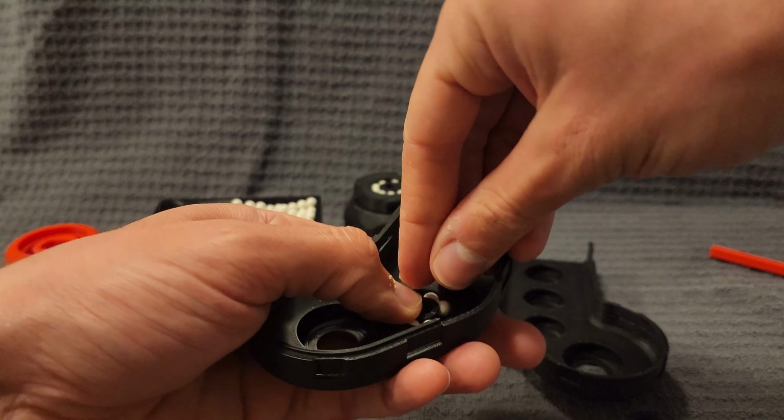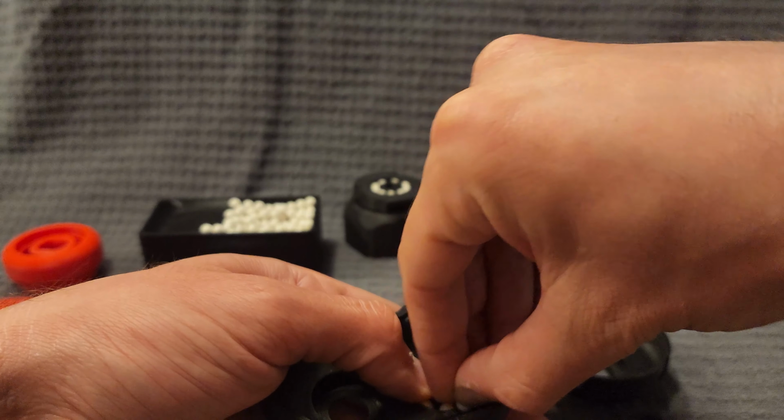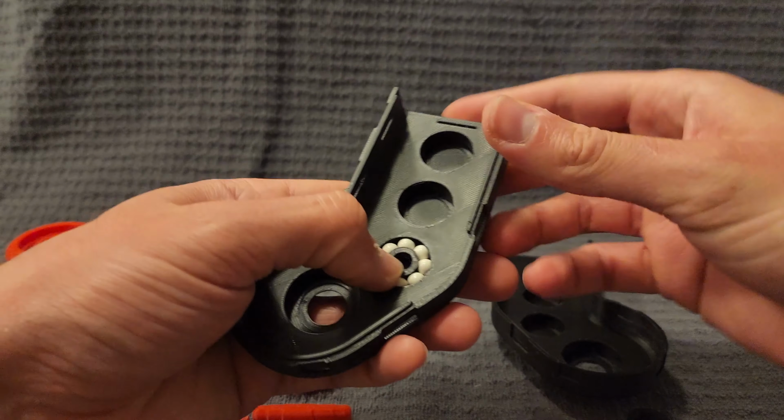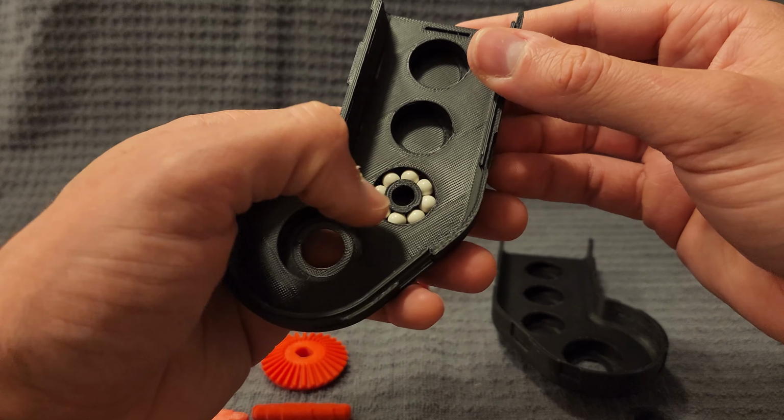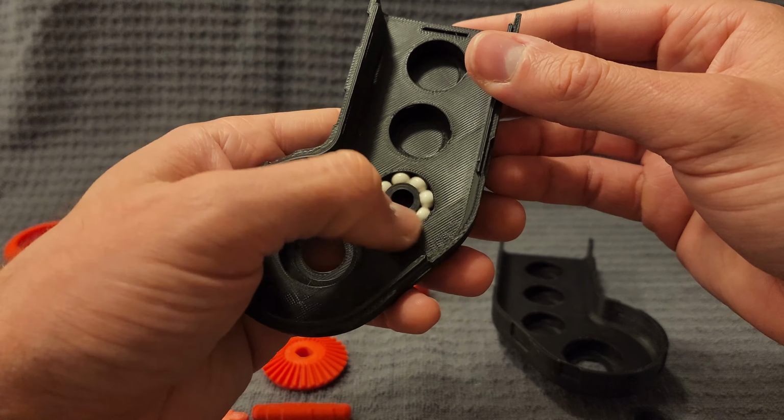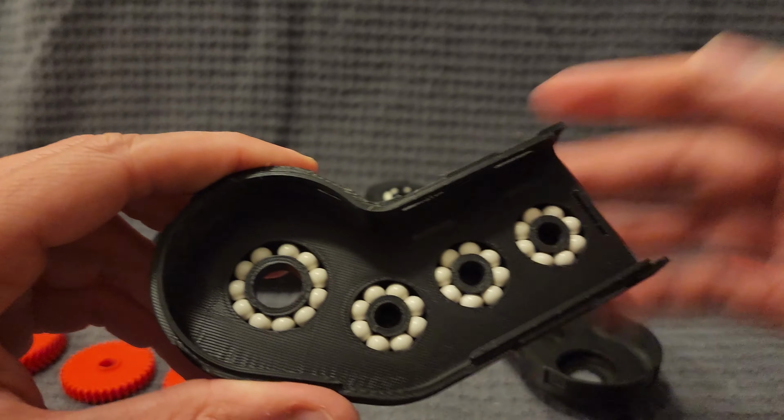As you can see, all the BB assemblies are the same. Just line the BB scallops together, the bearing scallops, and insert the BBs. And you can see a finished side of the main case.